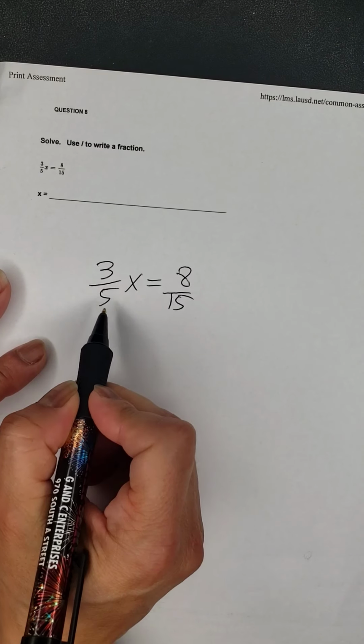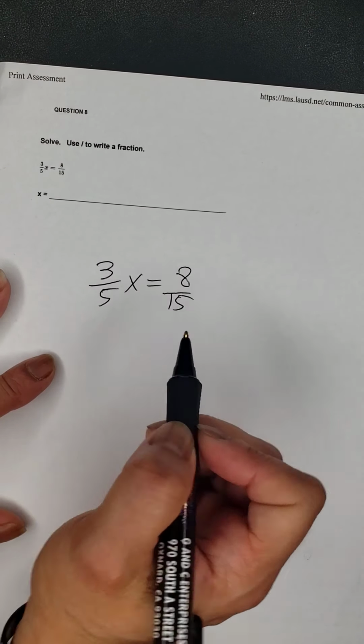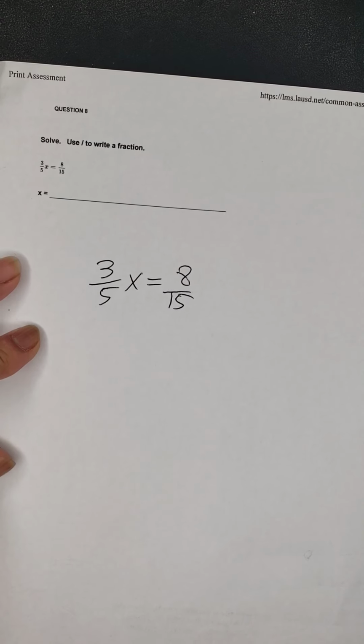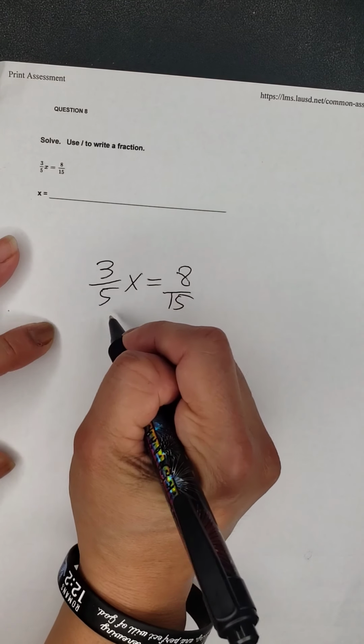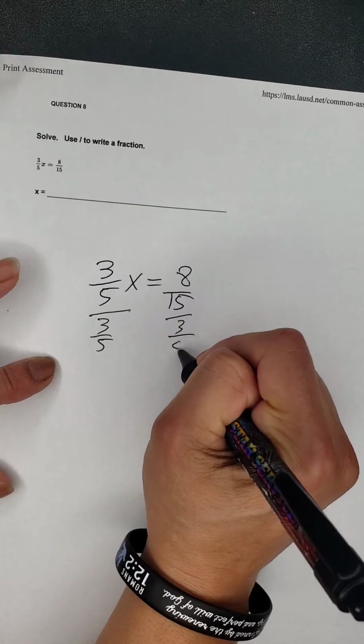And so just like the other problem that we did with the 1/3, you could divide both sides by 3/5. Or if you can remember the other new method, you can multiply by the reciprocal right away. I'm going to go ahead and do it the old way again. You can do it the new way if you want.